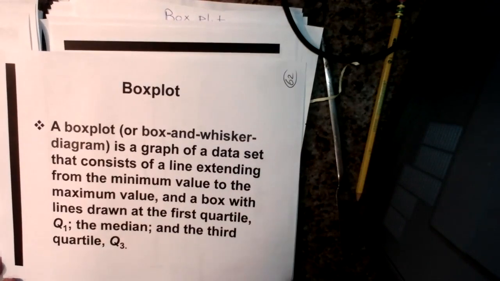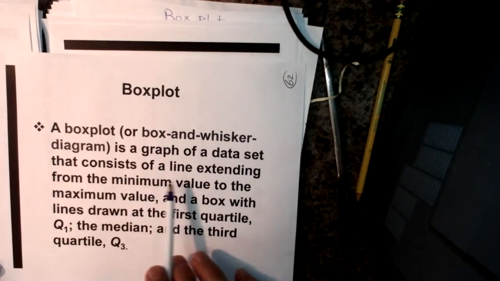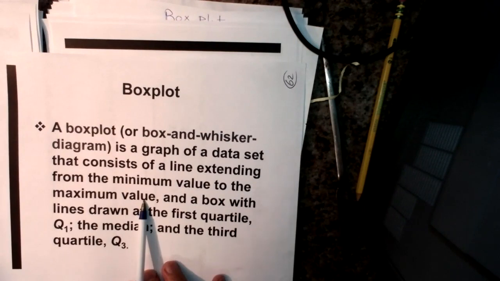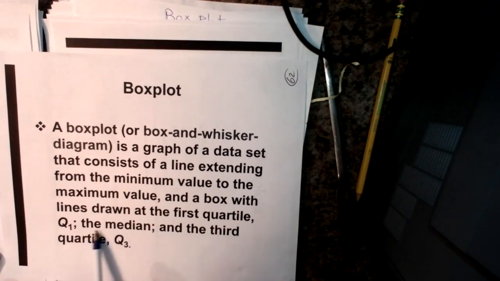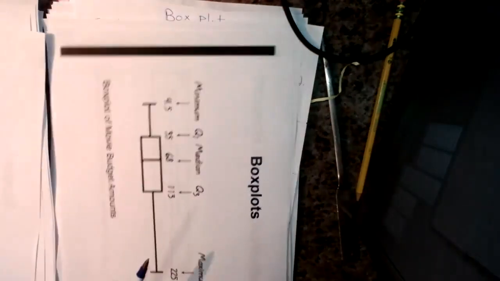A box plot, or box and whisker diagram, is a graph of a data set that consists of a line extending from the minimum value to the maximum value, and a box with lines drawn at the first quartile Q1, Q2, and Q3. That's what the box plot is.